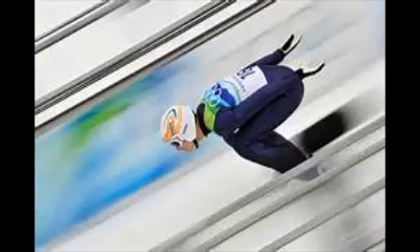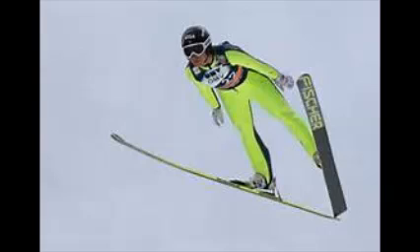For those of you who are unfamiliar with the sport of ski jumping, here are some of the basics. In ski jumping, competitors ski down a steep takeoff ramp in a crouched position and then fly off the ramp leaning forward with their hands at their sides, attempting to go as far as possible. Here are some examples of ski jumpers in action.